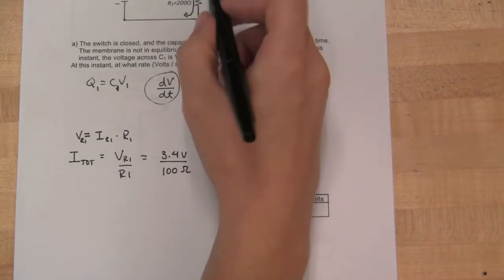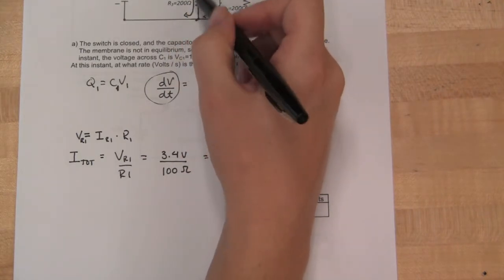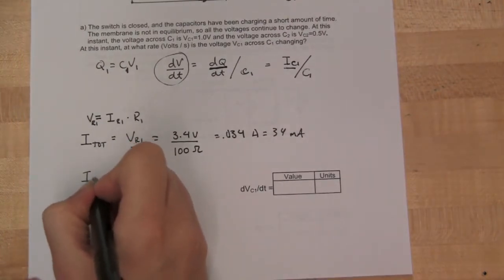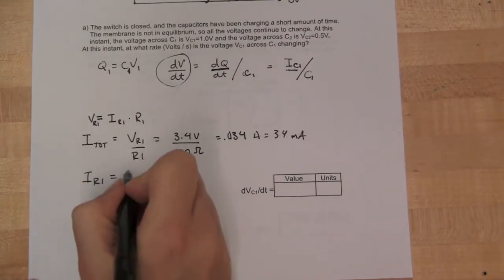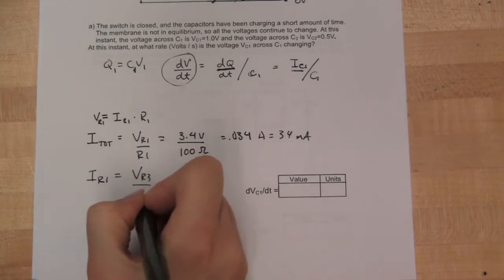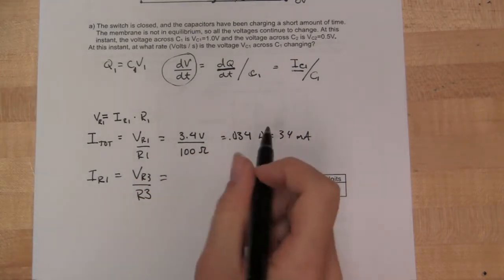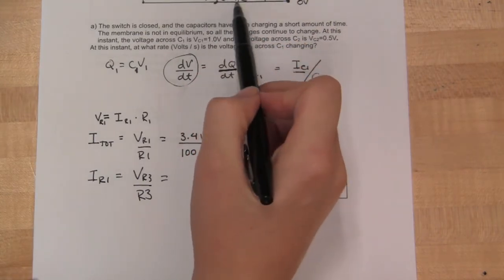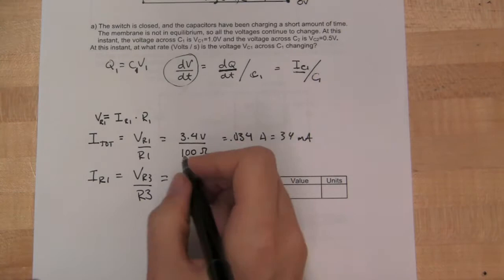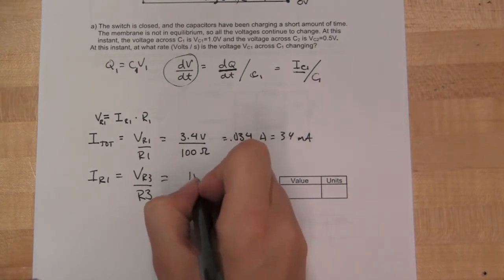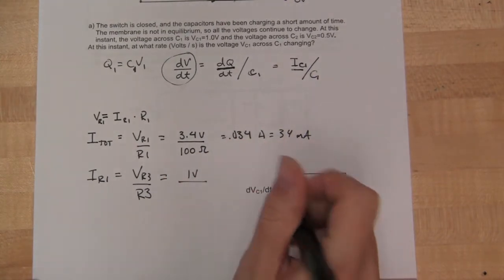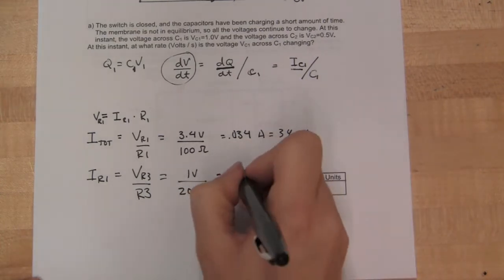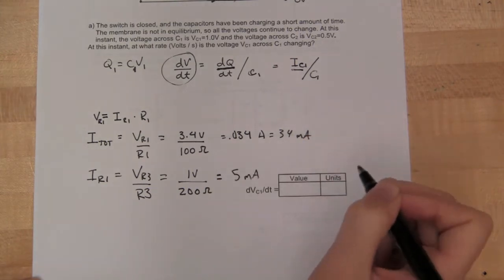Some amount of that will come this way or through this one. So now we need to find how much splits through this resistor R3. We want to know the current through R3, which will be the voltage across R3 divided by R3. The voltage across R3 is 1 volt. It was the same as the voltage across C1 since those are in parallel. So 1 volt divided by R3, which is 200 ohms, is 5 milliamps.